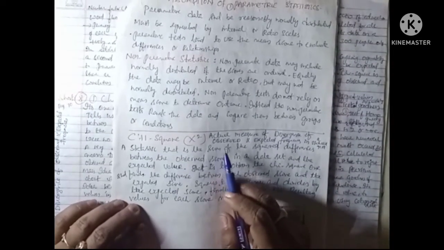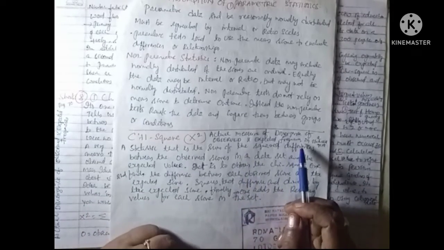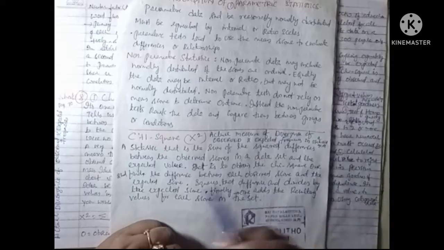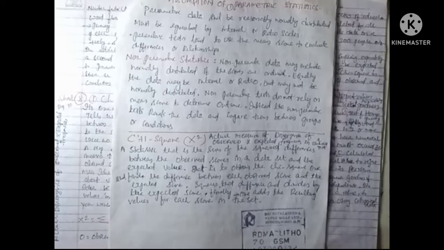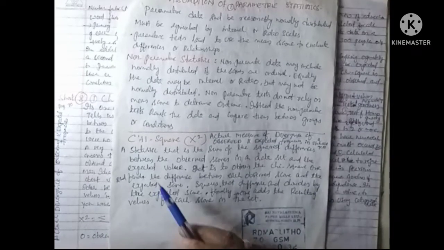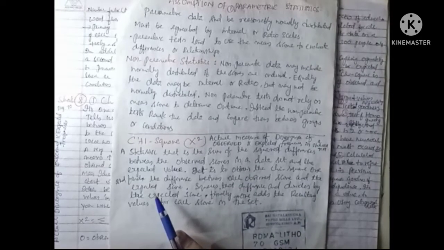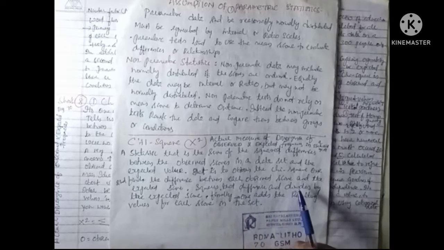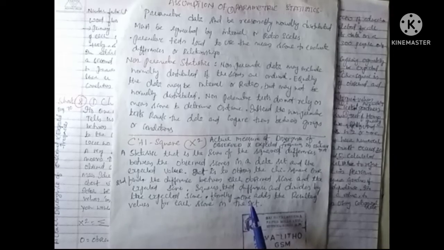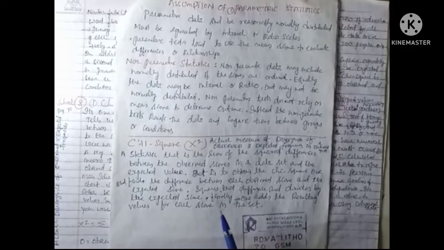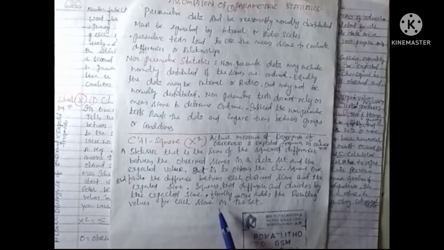Chi-square test. It is a measure of divergence of observed and expected frequencies in a statistical test. It is a statistic that is the sum of the squared differences between the observed scores in a data set and the expected value. To obtain the chi-square, one should find the difference between each observed score and expected score. These differences should be squared and divided by the expected score. Finally, one should add the resulting values for each score in the test.